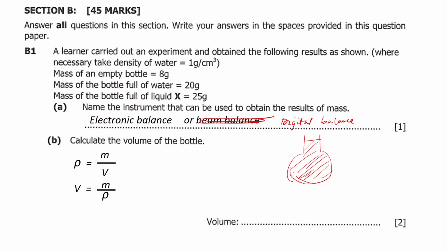Once you do, your logical thinking and critical thinking will be increased, so that you will be able to notice that to calculate the volume of the bottle, it's just calculating the volume of the water, because the volume of the water is equal to the volume of the bottle inside.